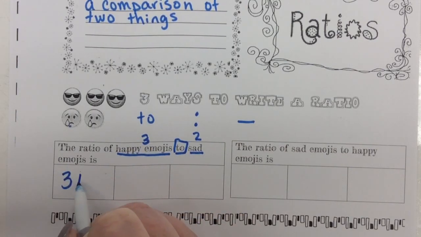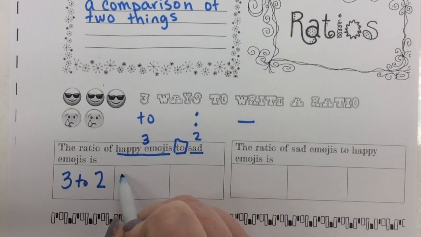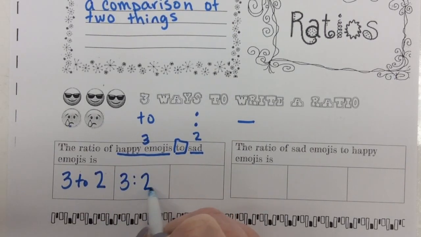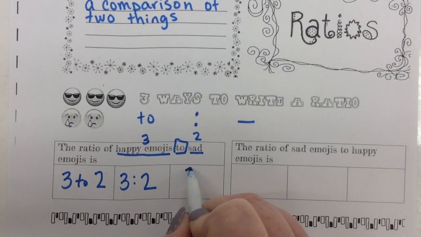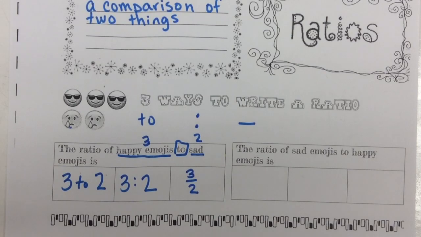So the numbers have to be in that order, 3 to 2. You could say 3, the word "to," and the number 2. Or we could say 3:2, like this. Or we could say 3/2. Now, this is not a fraction. It looks like it, and it looks like it's improper, but really, it is just a comparison of two numbers, 3 to 2.